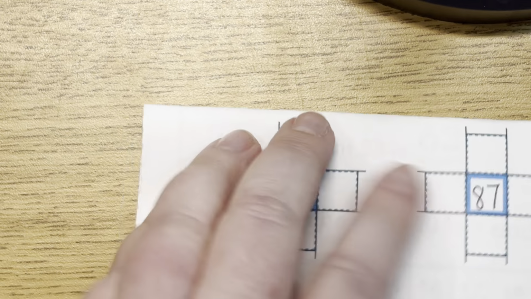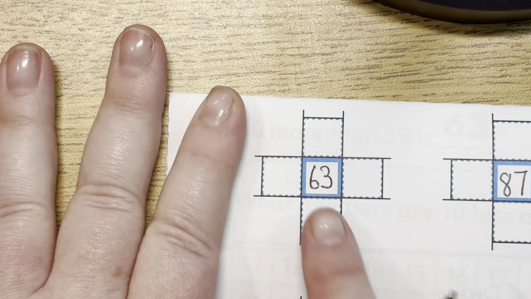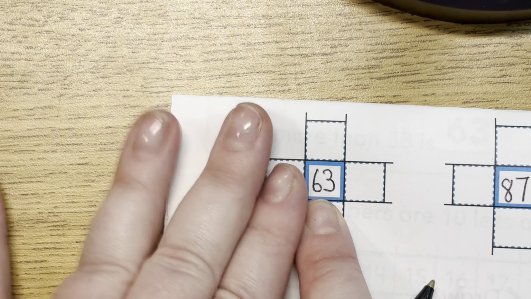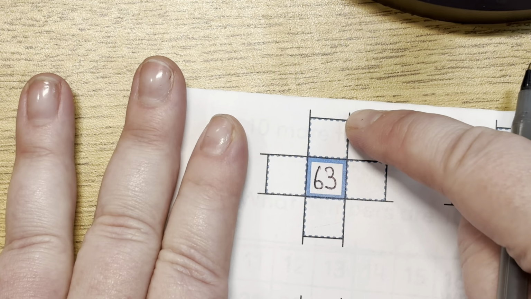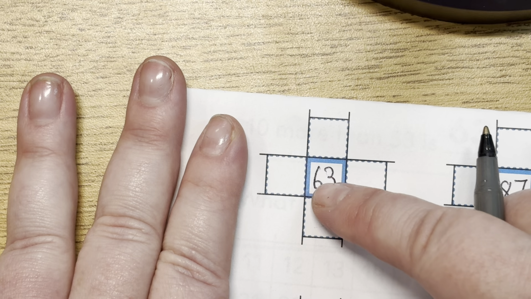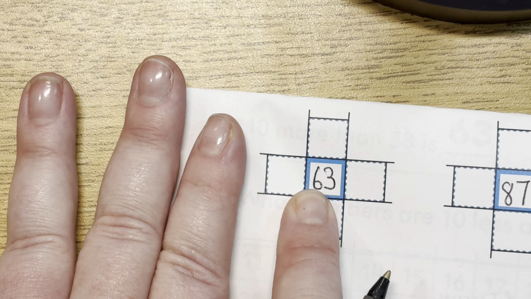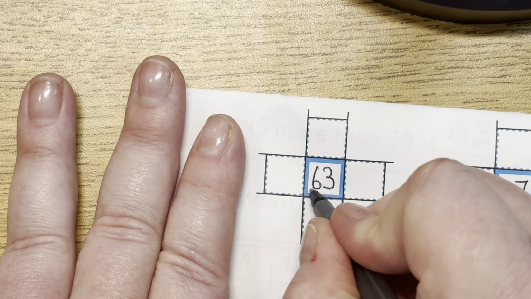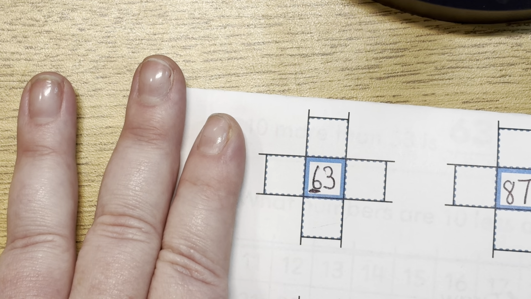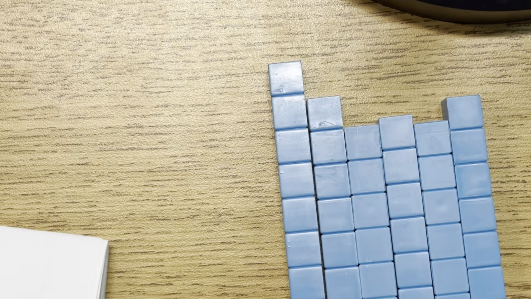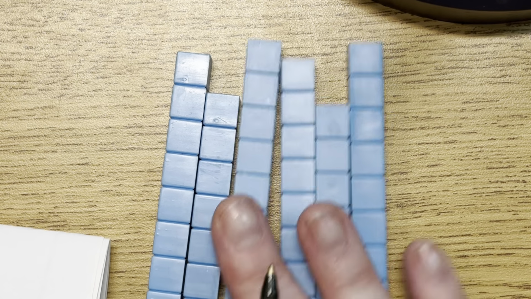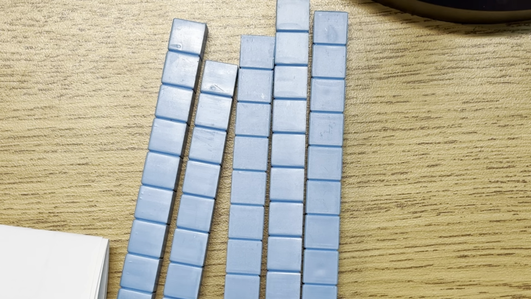So 63. If I go up a row, then I'm going to lose a 10. How many 10s do I have in 63? That's right, I have 6 10s. If I have 6 10s and I take a 10 away, how many 10s am I going to have?